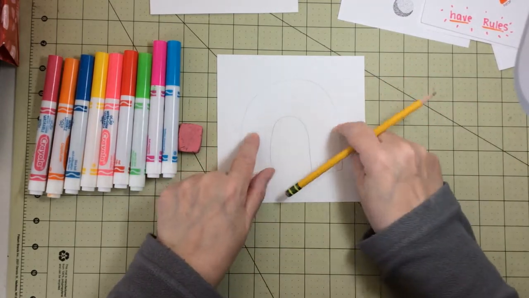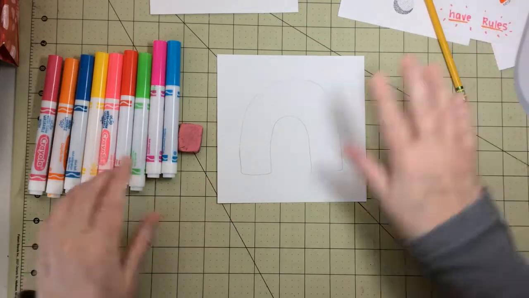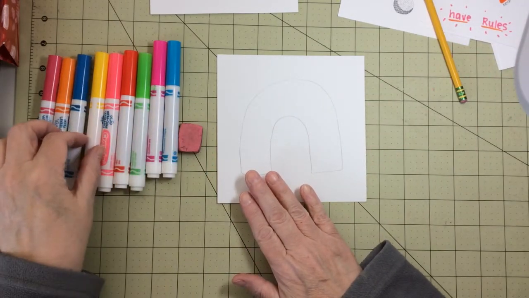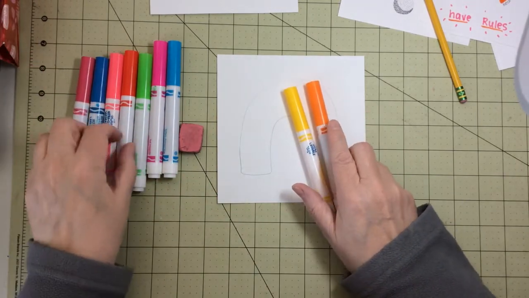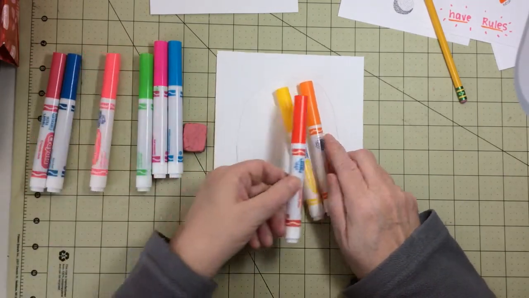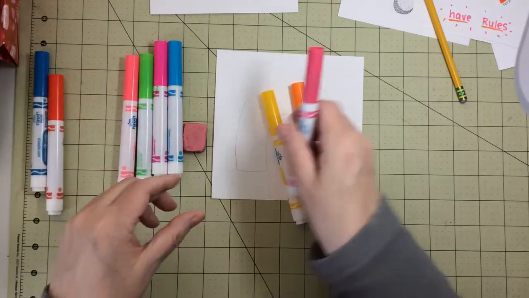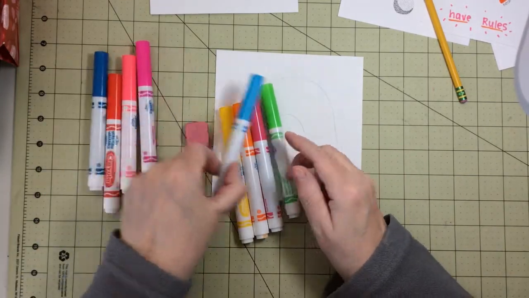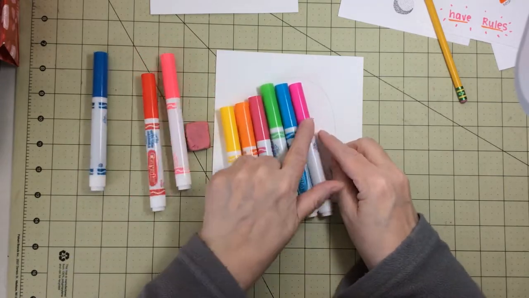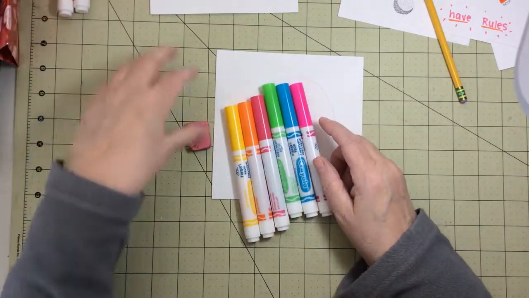Once I've got my shape, I'm going to choose the colors I want to add. So I think I'm going to go with the rainbow colors. So I'm going to go yellow and orange, and I think I'll use this color instead of red, and then a green, and then a blue, and then maybe this kind of purpley pink color.